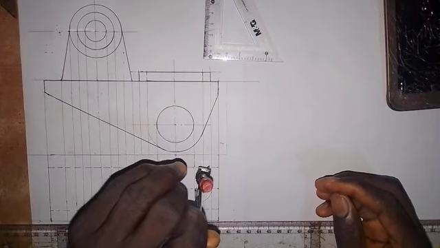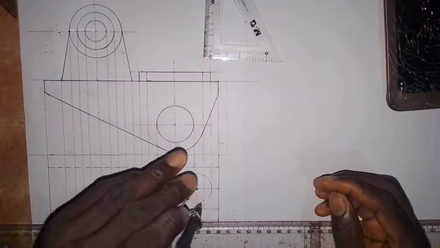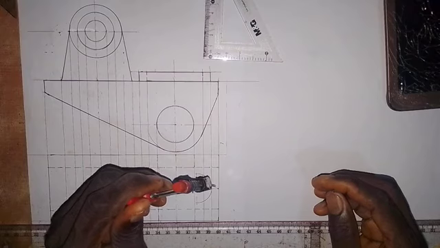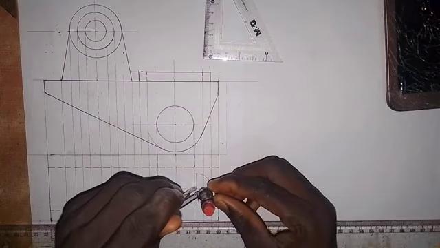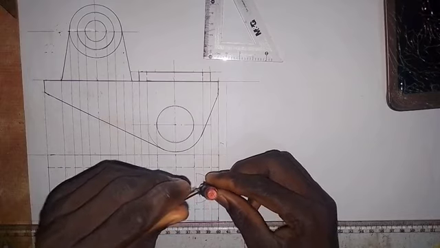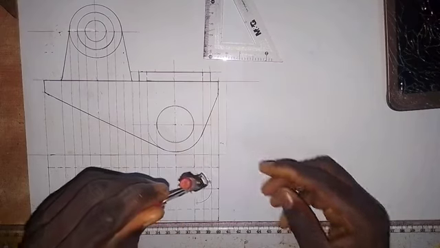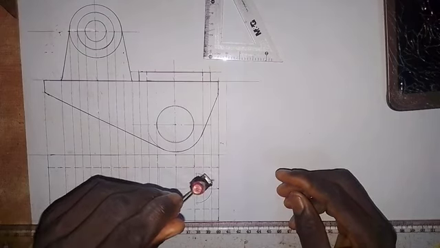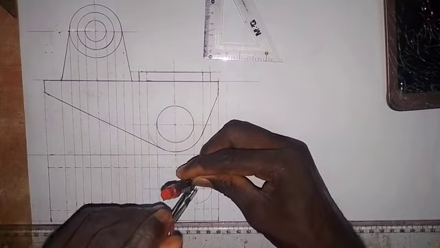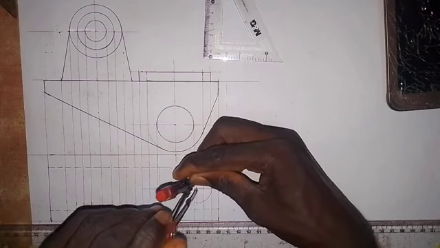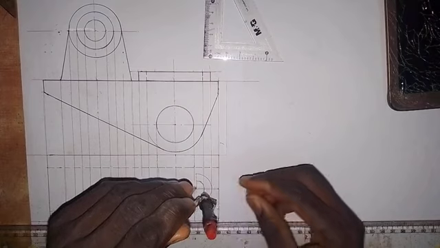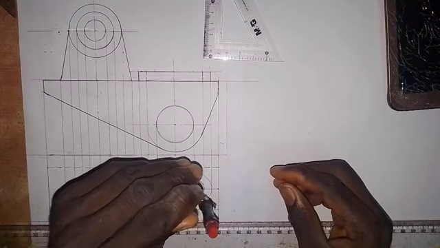Alright, so we have the big semicircle on this side like this. Then I will draw the small one. So that one I need to take it easy. Because the radius is small, I'll just turn like this. Okay, so we have this. Then I will turn it to this side. So we have this.